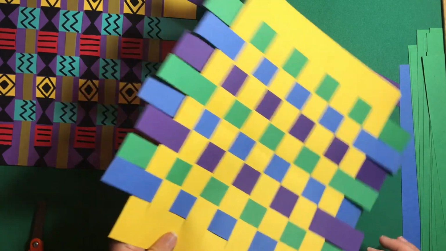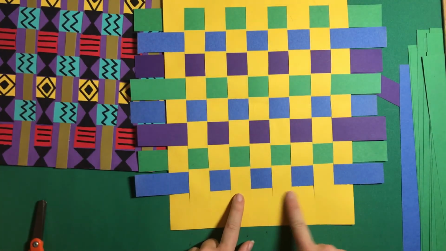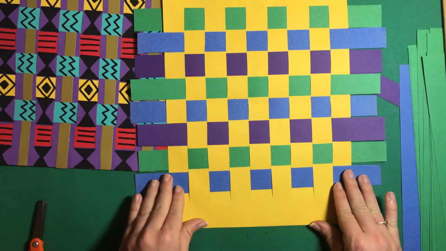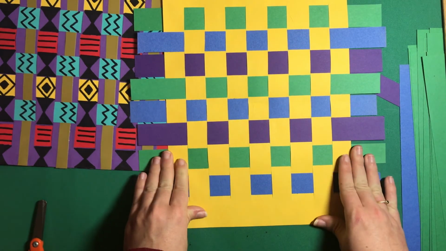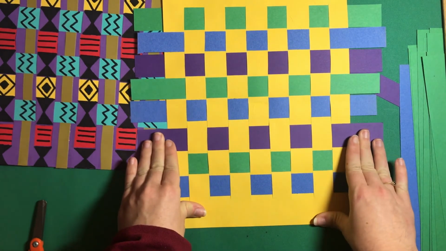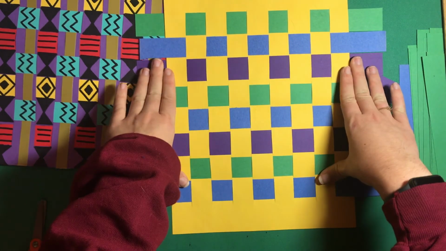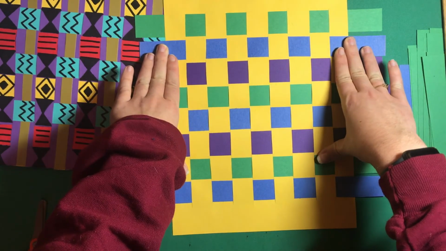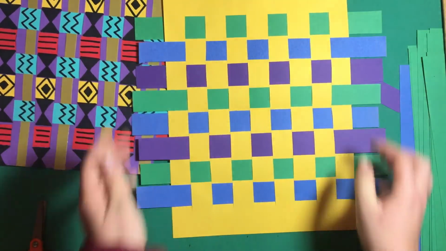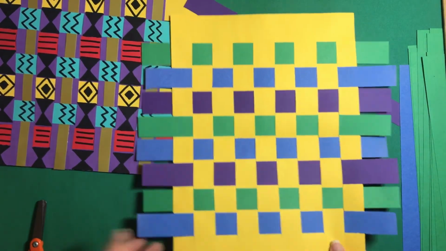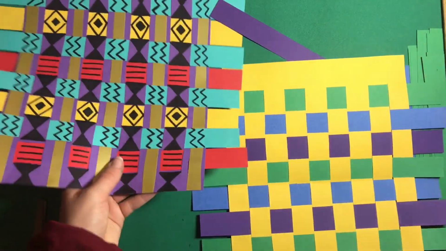Slide this up. So even though I still see a little bit of space, I know I can't fit an entire piece of paper. So I'm going to slide that down. I'm going to kind of move these guys and slide them down so there's a little bit more space. They're all even. And there we go. I have my weaving done.